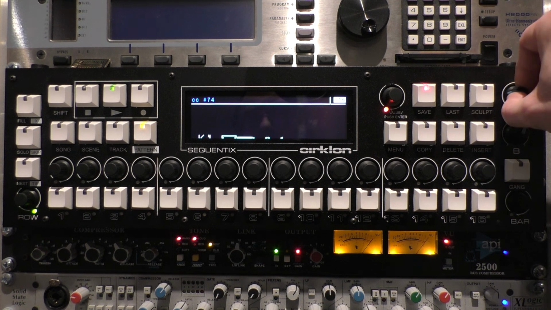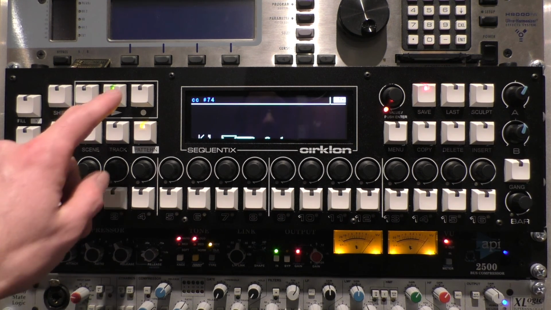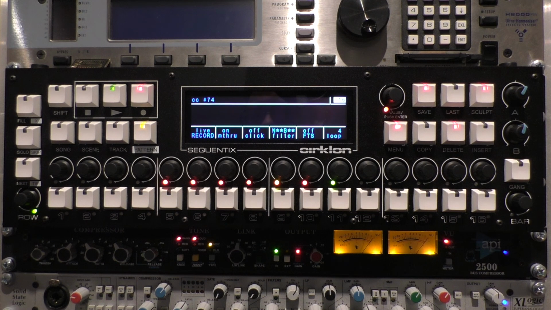Here we go. So now we're going to record that. Hit record. Now, it's not going to record anything until I start moving the A knob. Also, I want to put bar follow on by pressing the bar encoder so we can see my sweeps.